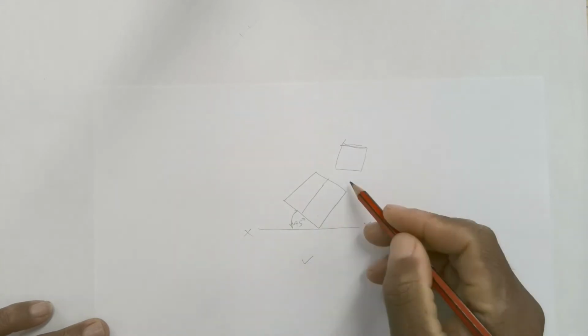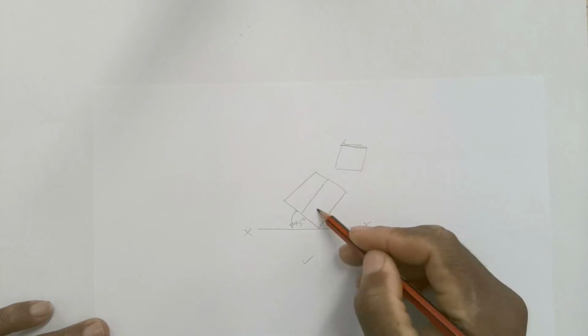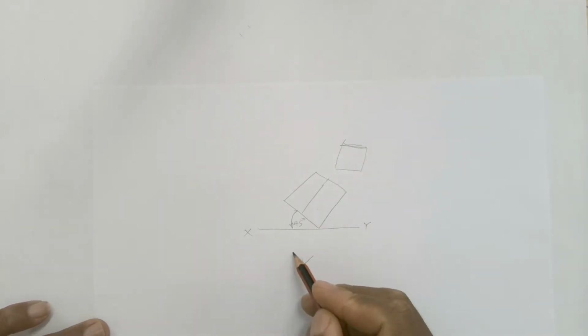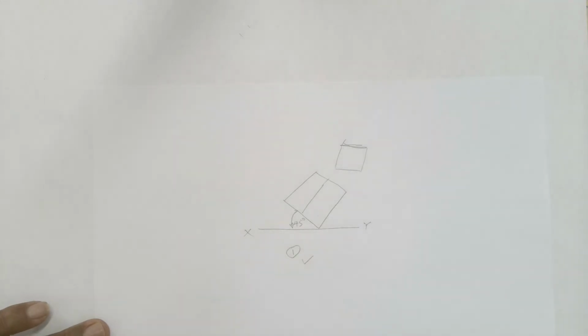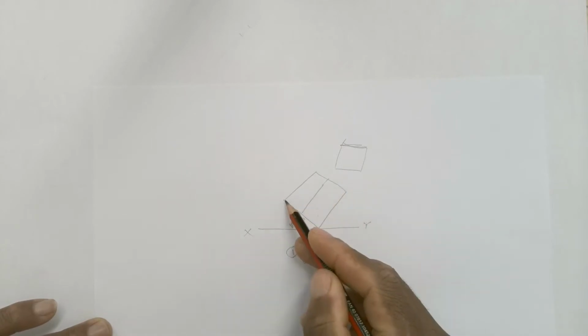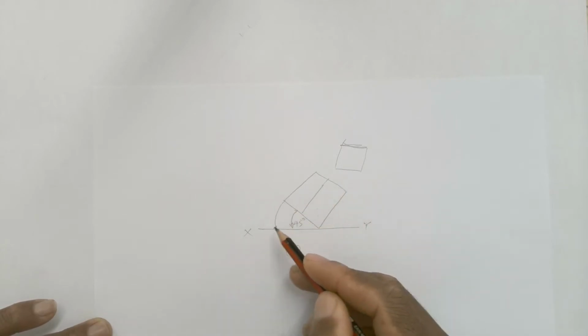Others will say, no, I can do it from there, coming here. But I strongly believe that our priority is to draw the top view first. So you must now lift this thing up, bring it here to the XY line first.